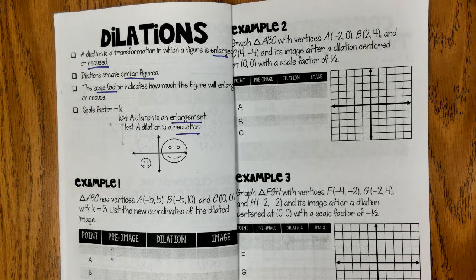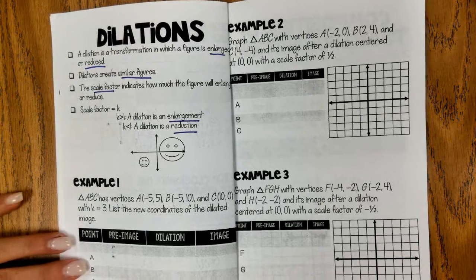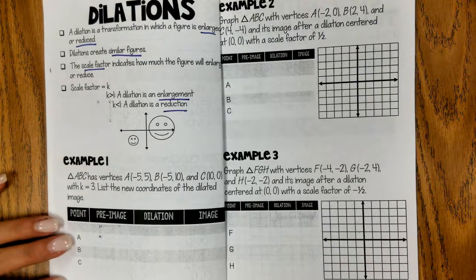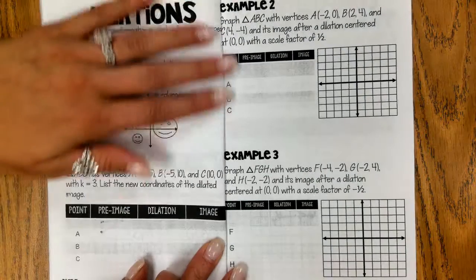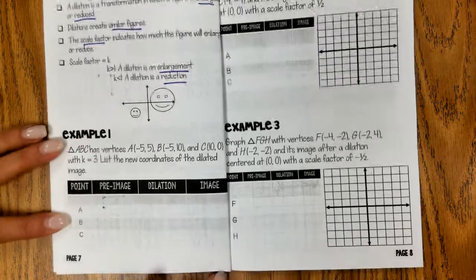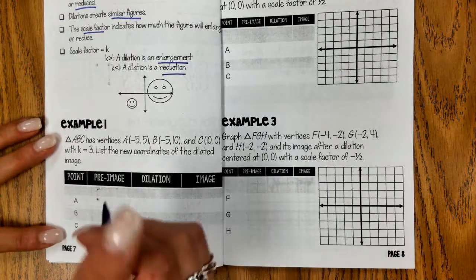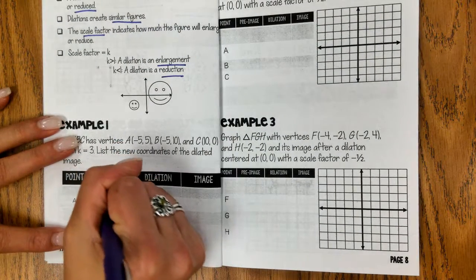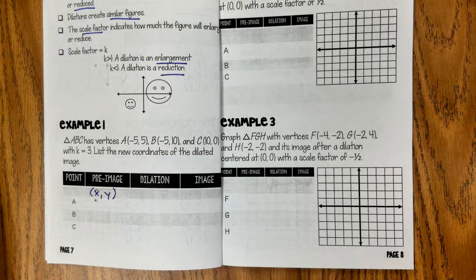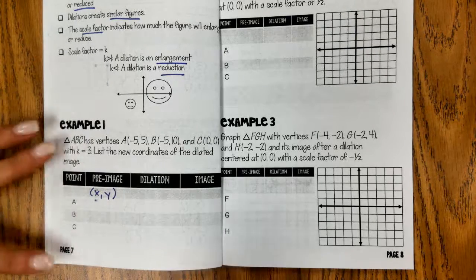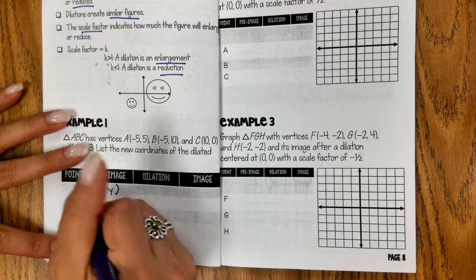It says triangle ABC has vertices A (negative 5, 5), B (negative 5, 10), and C (10, 0), with K equaling 3. List the new coordinates of the dilated image. All right, so we're going to start by putting in our x and our y from the pre-image. So that would be negative 5, 5.